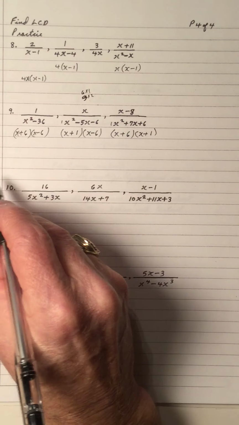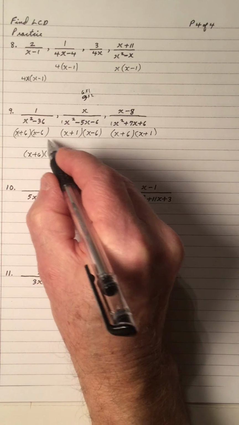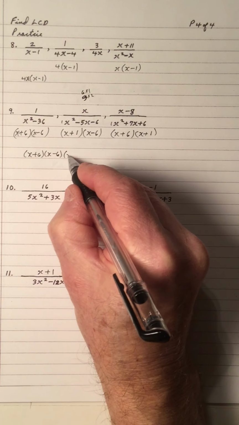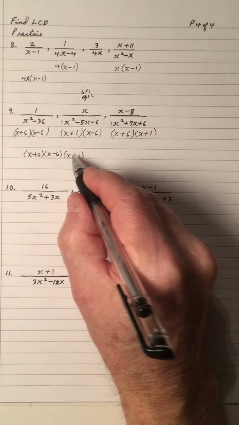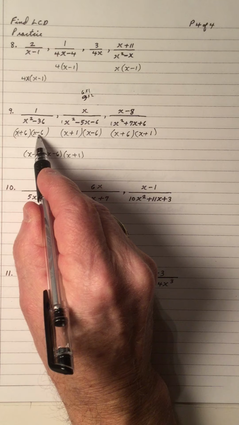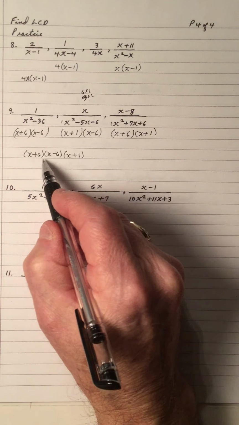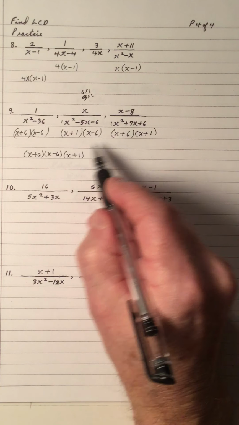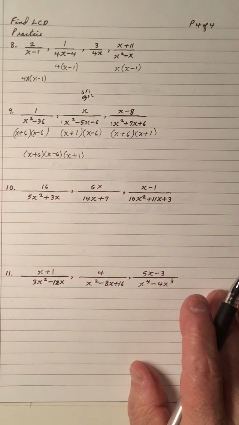Perfect. And I have to have an x plus 6. I have to have an x minus 6. Right here I have an x plus 1, a different factor. x plus 6 is here. x plus 1 is here. So let's check. Are the two of these as factors in here? Yes. Are the two of these in the LCD? Yes. x plus 6? Yes. x plus 1? Yes. So that's the LCD for number 9.